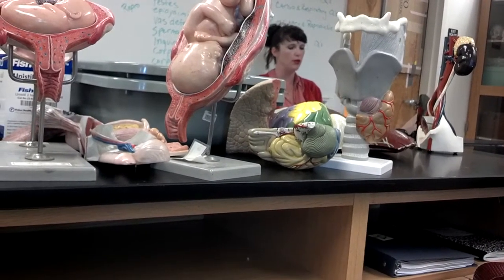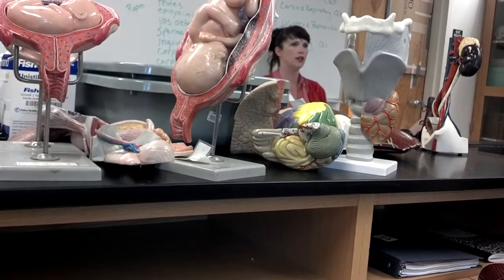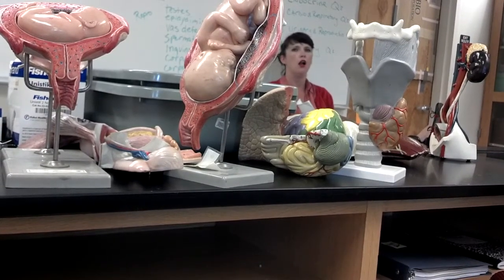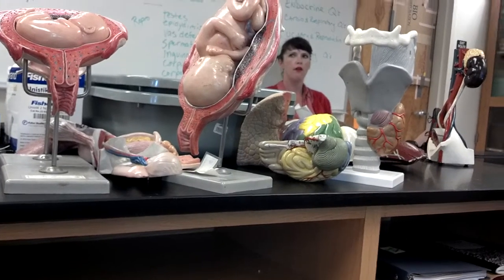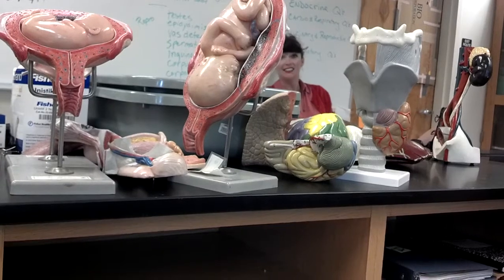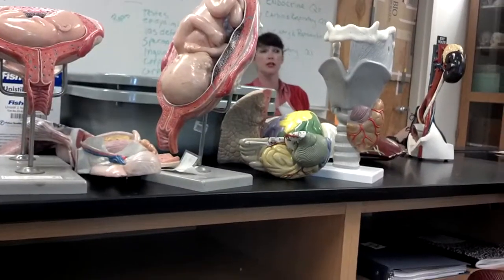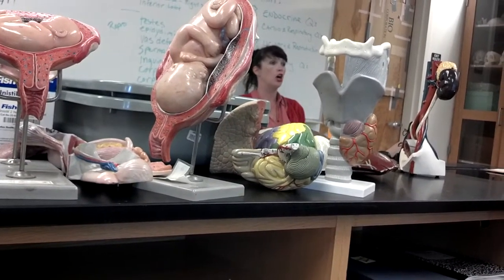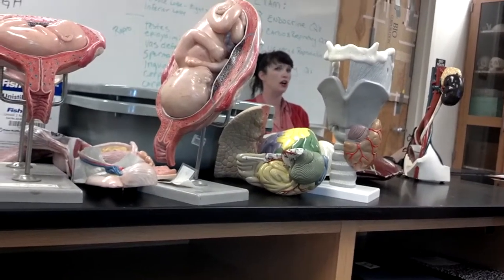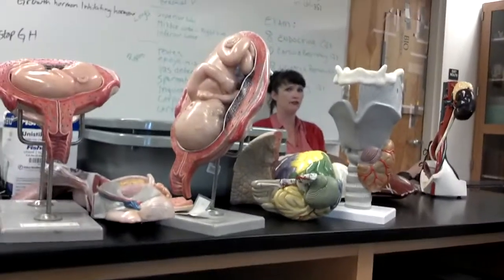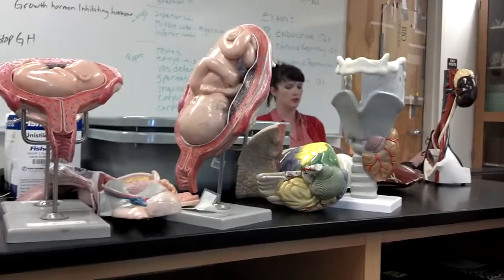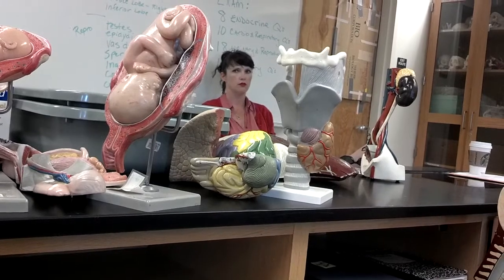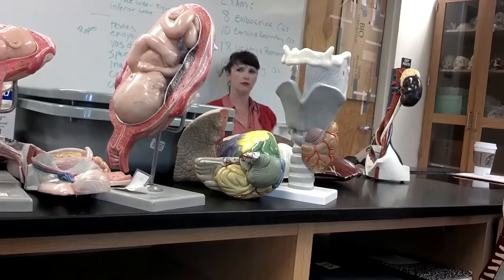Adrenocorticotropic hormone. You ever heard of corticosteroids? What do they do? Yes. Because why? What do we need to do with people with asthma? Reduce swelling. Right? So adrenocorticotropic hormone is basically your body's Advil. It's an anti-inflammatory response. So what's going to be a target tissue for an anti-inflammatory response? Anything inflamed. Right?